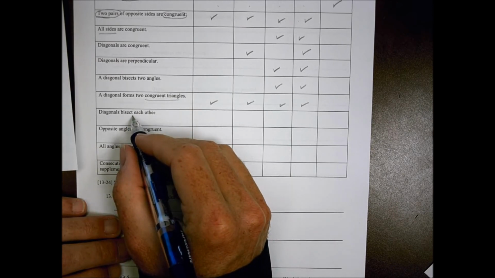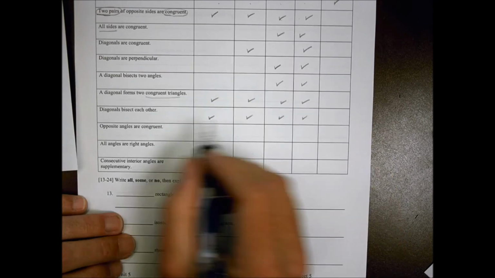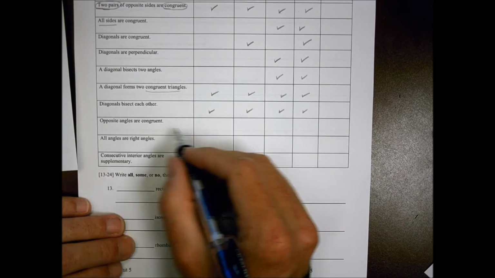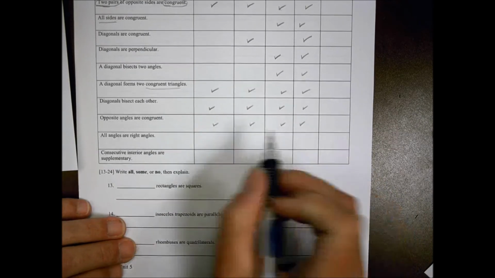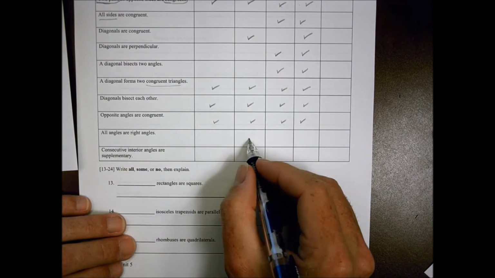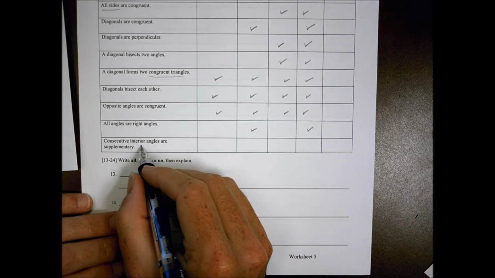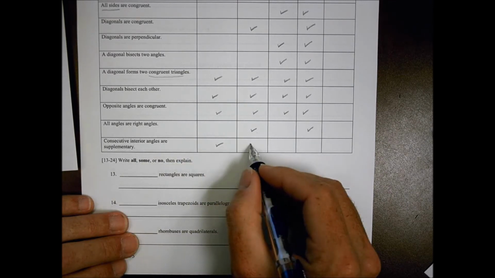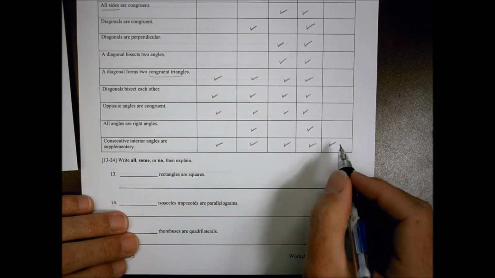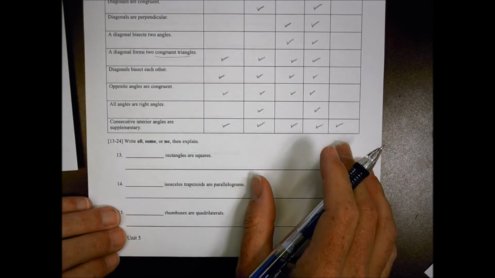The diagonals bisecting each other, again true with a parallelogram, rectangle, rhombus, and square. Opposite angles are congruent, is true with a parallelogram, rectangle, rhombus, and square. All angles are right angles, that's true for a rectangle and a square. And then consecutive interior angles are supplementary. That is true for all of these actually, so we can say them all. Okay? All right, let's look down below for the next part here.